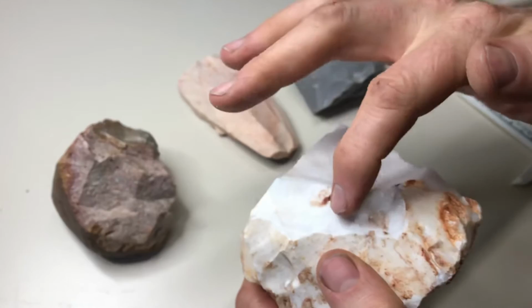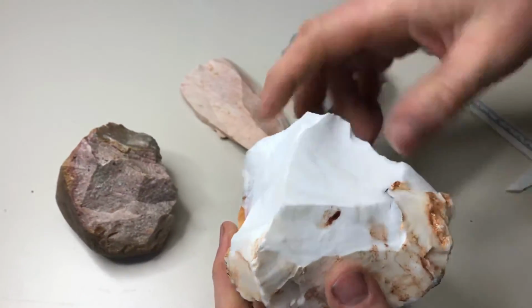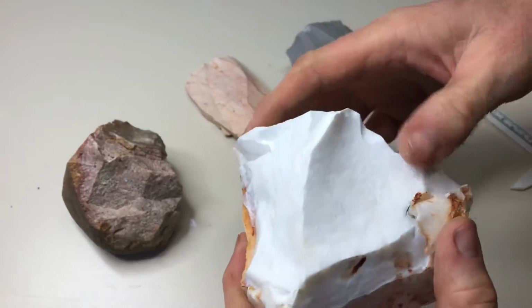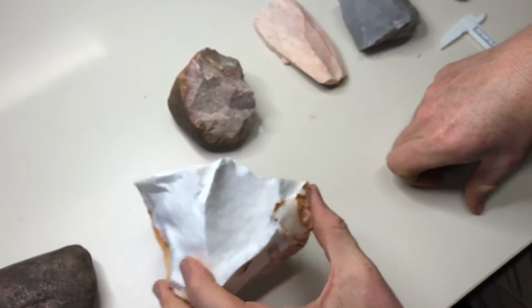So we might say that there was an extra platform that we can't see anymore. So we can't see the direction of flaking anymore, particularly. So we can add up the number of platforms, and that might be different to the number of flaking directions.